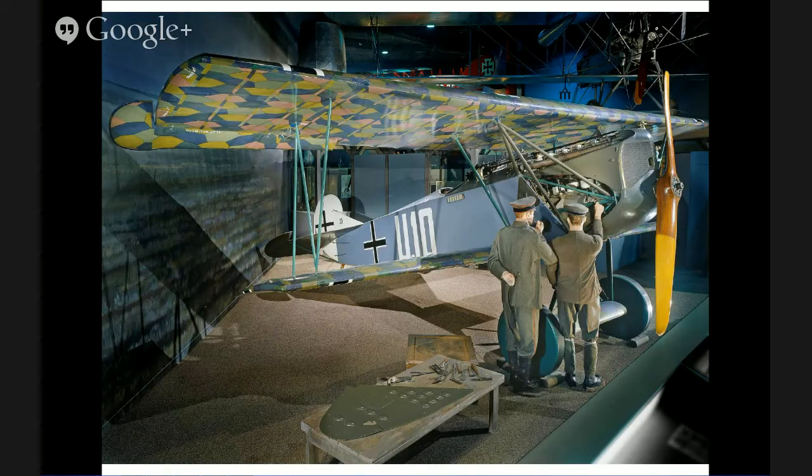When we go to another picture here, I'll wait for that to come up. There we are. What you're looking at there is a Fokker D7.